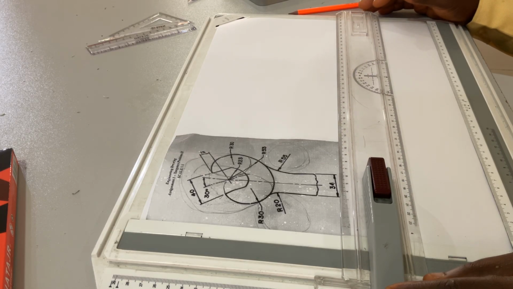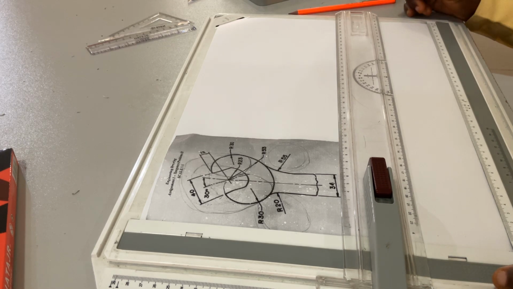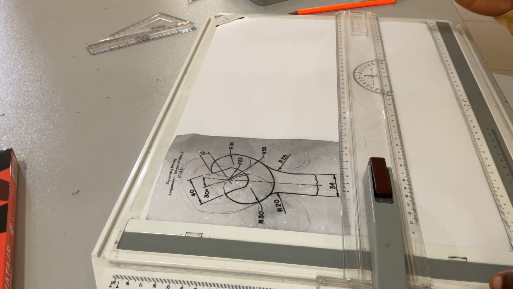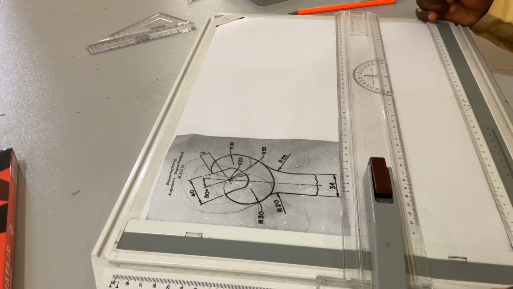If you don't have the skill or the knowledge of the principle of tangency, please look for the video on my channel which explains how to join an arc to a line and how to join external arcs and internal arcs. This principle is very important for you to be able to tackle any tangency problem you are given.